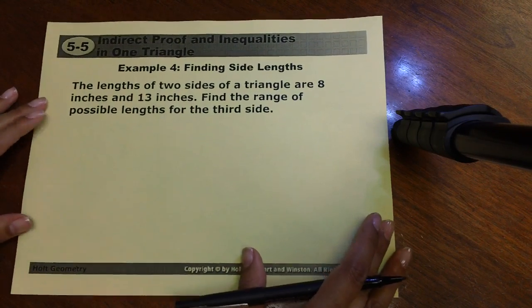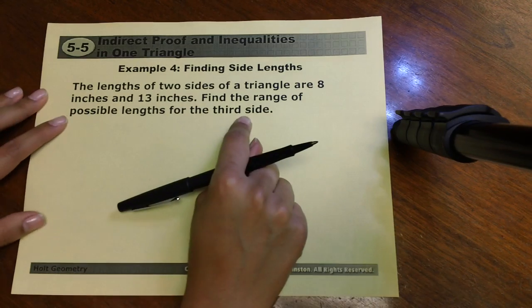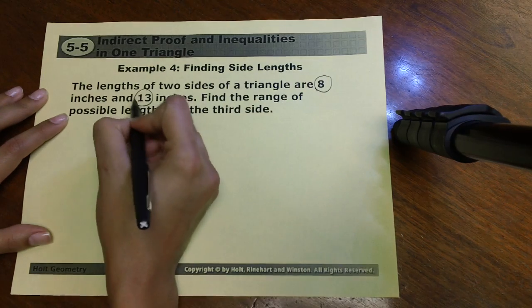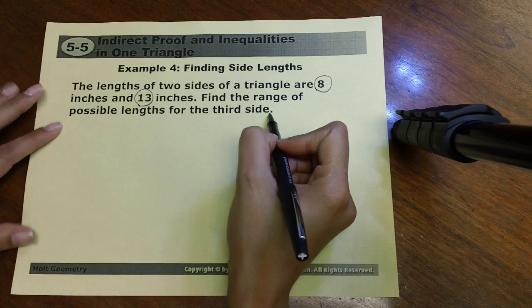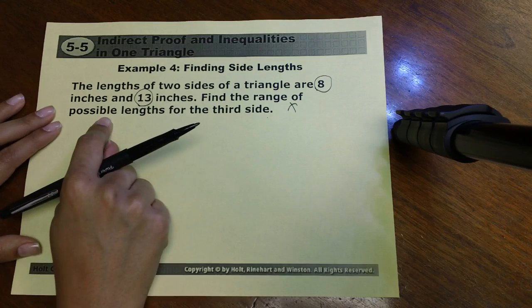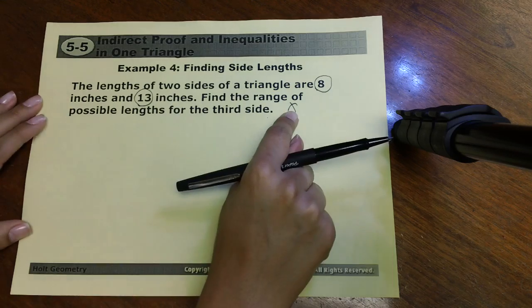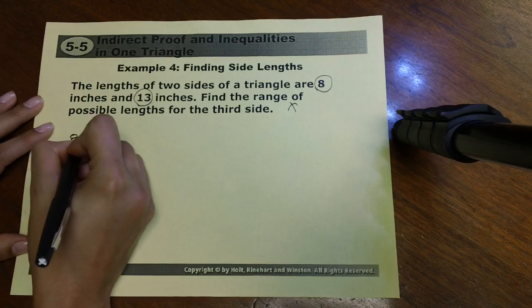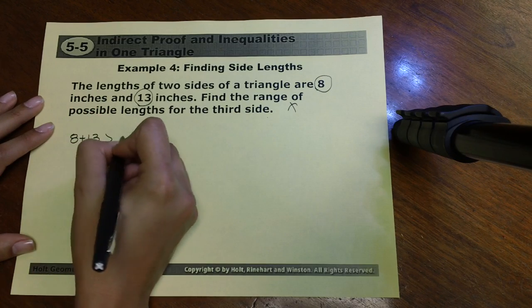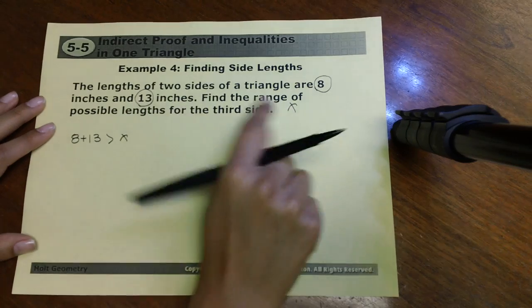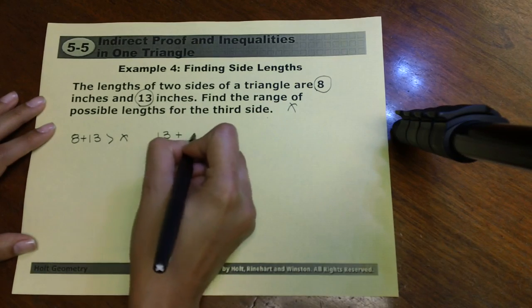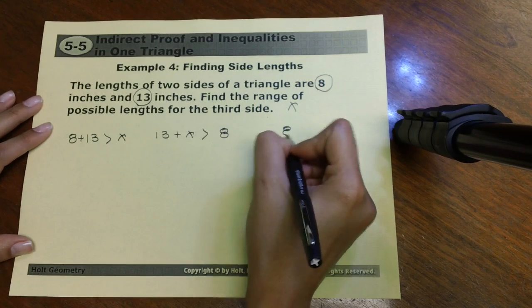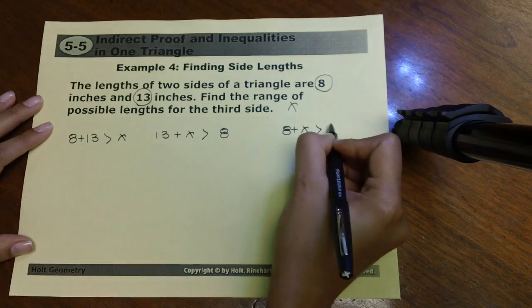Okay, last problem. This one gives the third side as an unknown. So we have two side lengths. One is 8, one is 13, and we don't know what the third side is, but they want us to find a possible range. We're going to treat this just like a number, and we're going to use the same theorem. So I have 8 plus 13 should be larger than x. We have 13 plus x should be larger than 8. And we have 8 plus x should be larger than 13.